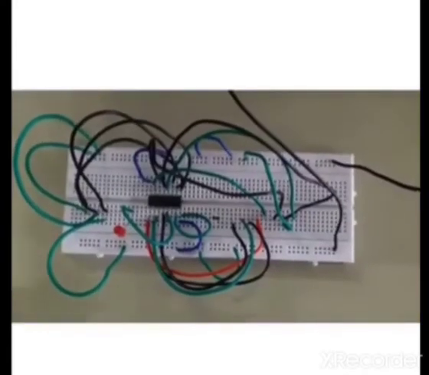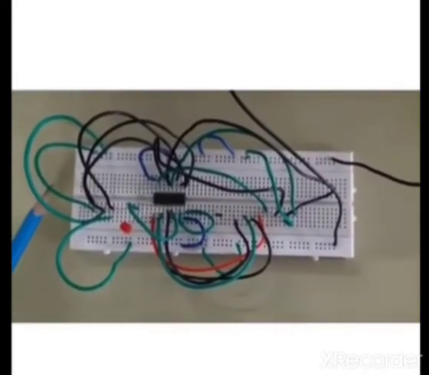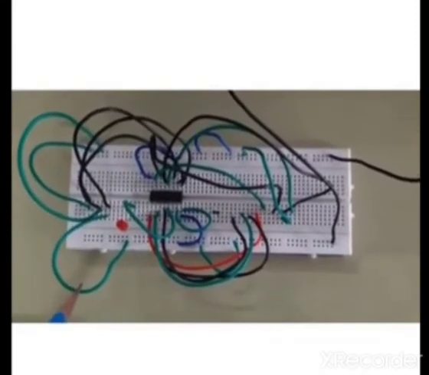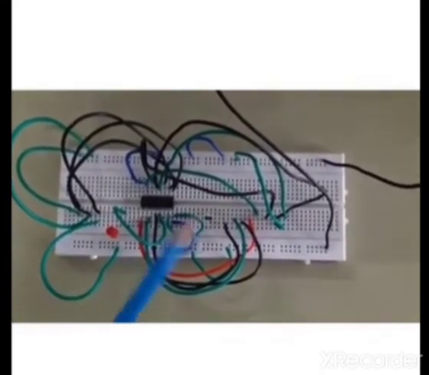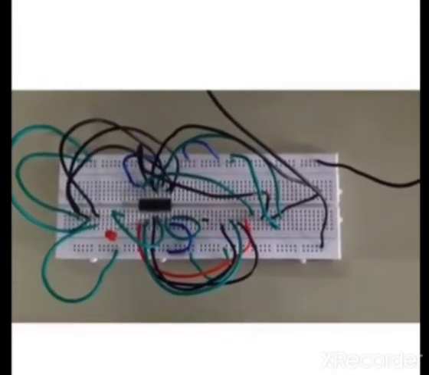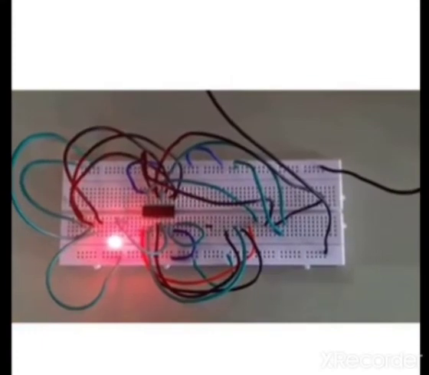Now let's check for D6, which is at logic 1, and here the select line is 1, 1, 0. Here S2 and S1 will be at VCC, and S0 will be at ground, and the expected output is 1. These are connected to the VCC, and this is connected to the ground, and D6 pin is connected to the VCC at logic 1. Now this truth table is also verified.